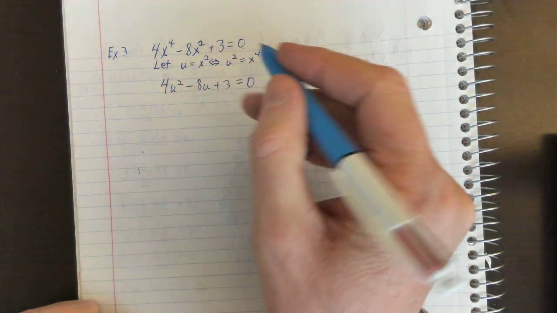So let u equal x squared. That means that u squared, if I square this and square this, u squared is x to the 4th. So x to the 4th, that's u squared. So 4u squared minus 8u, substituting in the u's here, plus 3. And then I'll put the x squared back in after we find out what u is.